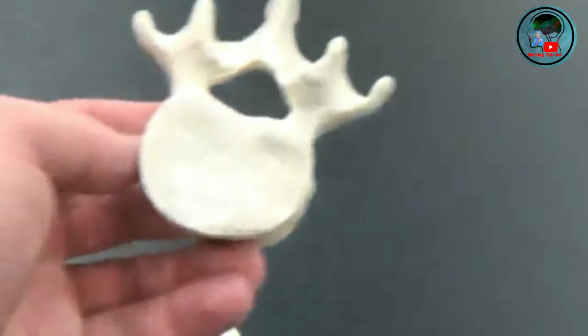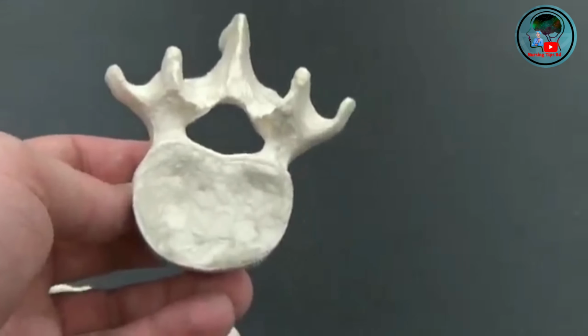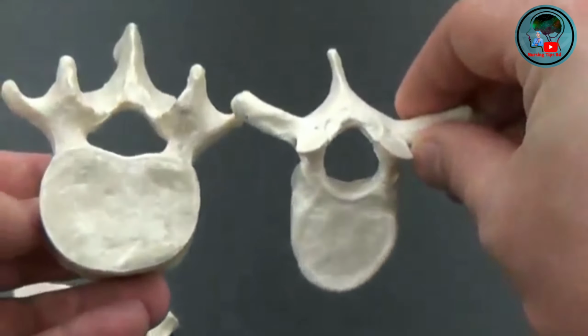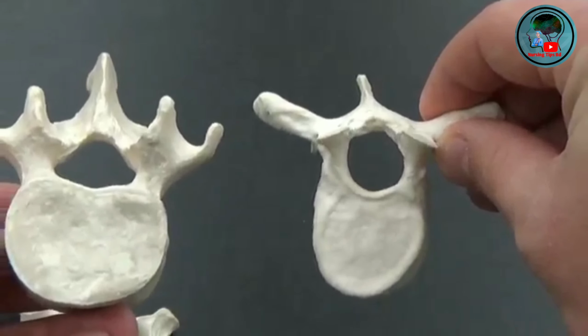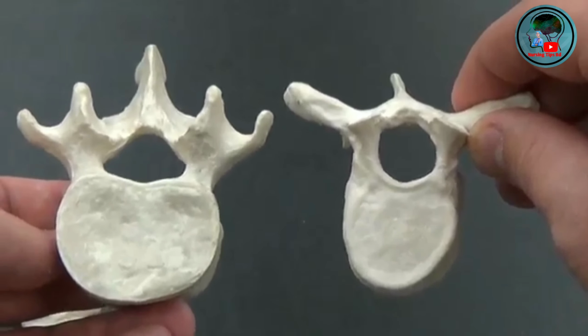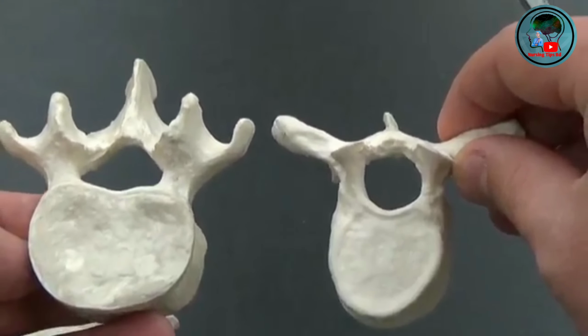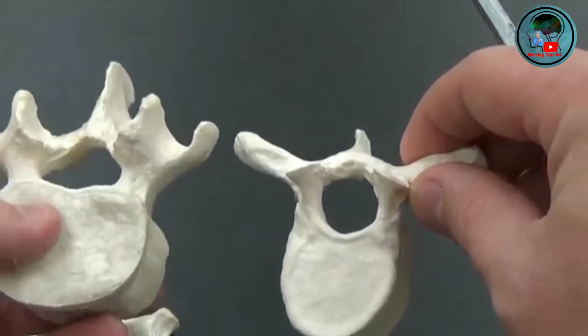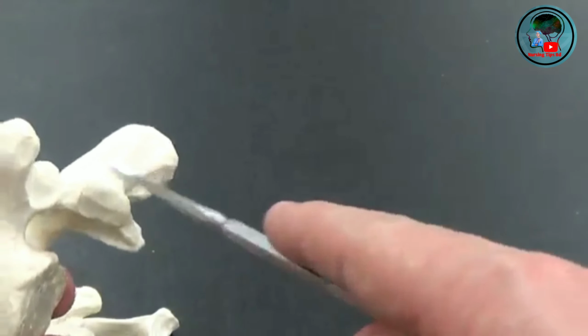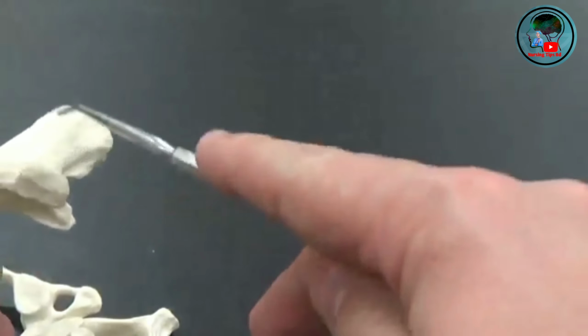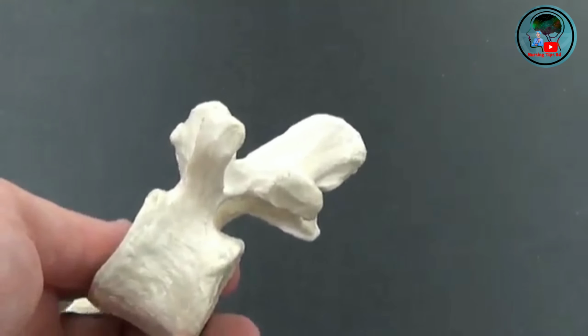And then compare that to our large lumbar vertebrae here. You can see the body there is exponentially larger in our lumbar. It's huge, comparatively speaking. You've got a large spinous process. It's not nearly as downward protruding as in our thoracic vertebrae.